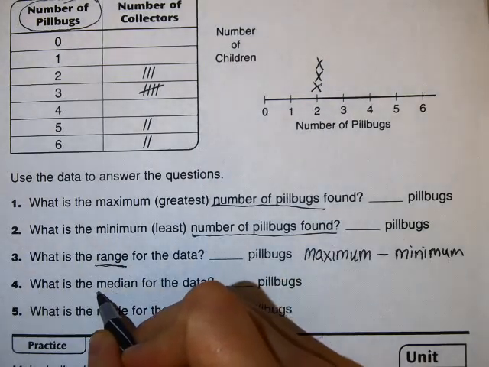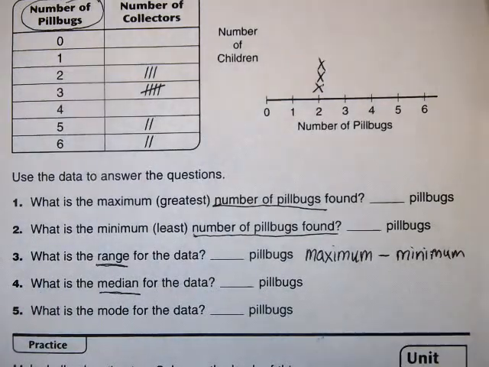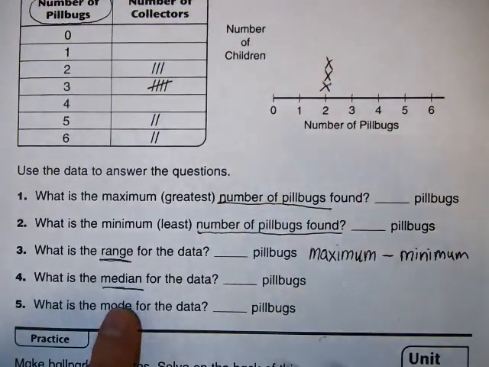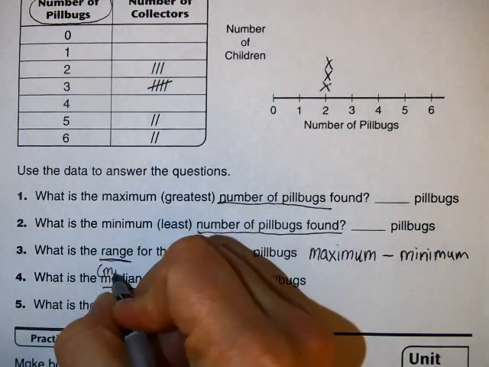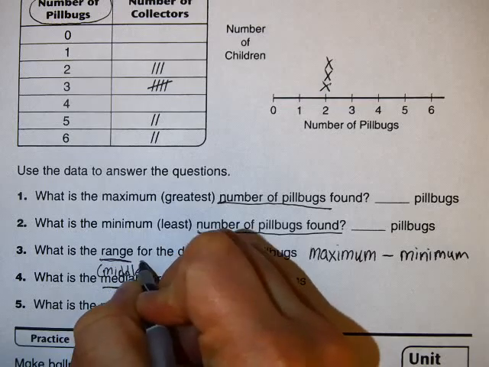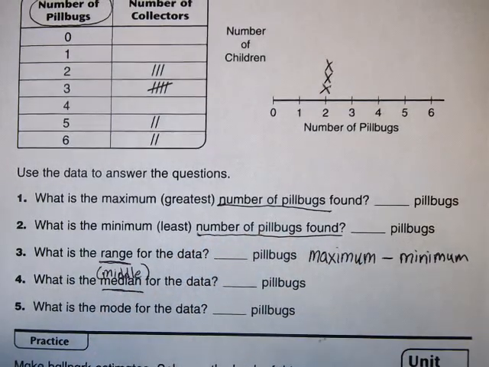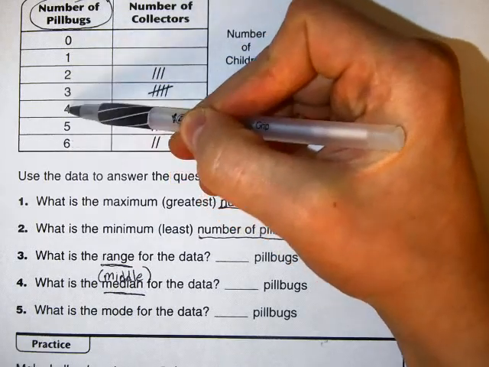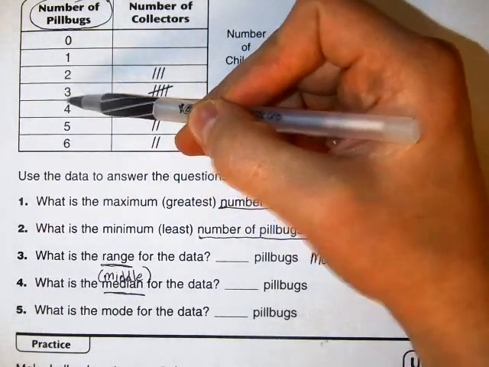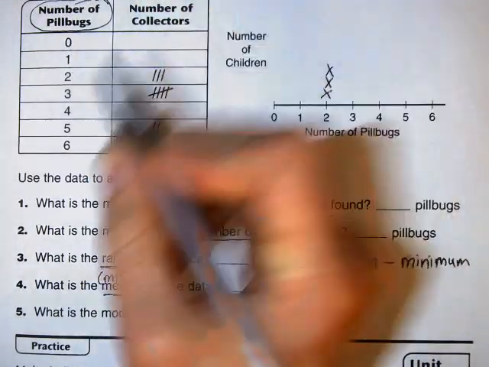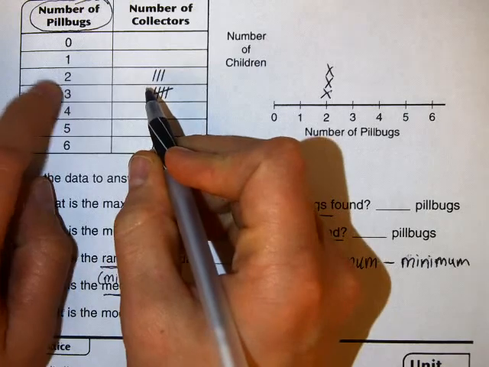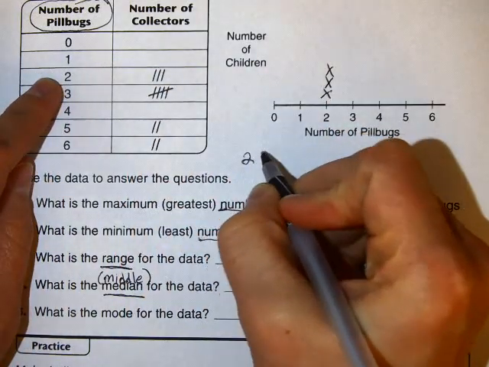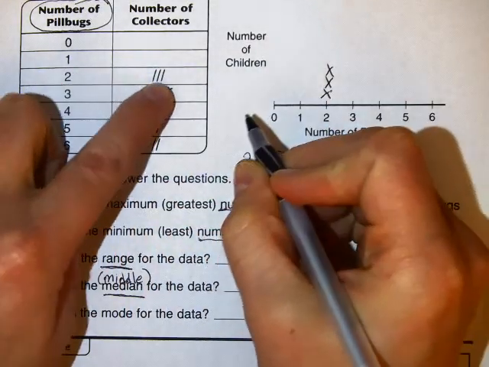What is the median for the data? Well, for the median, guys, the median means middle. Middle number. The problem is, though, you can't just say, oh, let's see, 0, 1, 2, 3, 4, 5, 6, 3. Well, 3 is the middle number. You can't just say that. You need to write out each of these numbers as many times as it says. So it's going to be like this. 2, 2, 2. Because see how there's 3 2s?